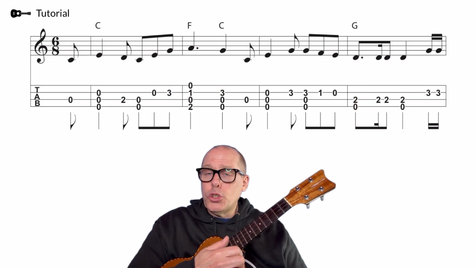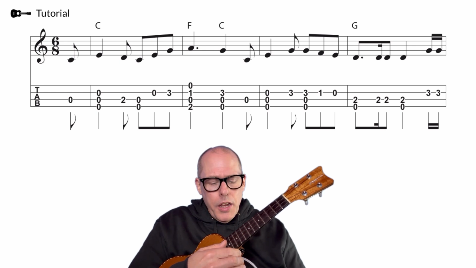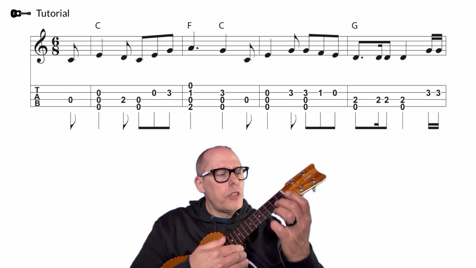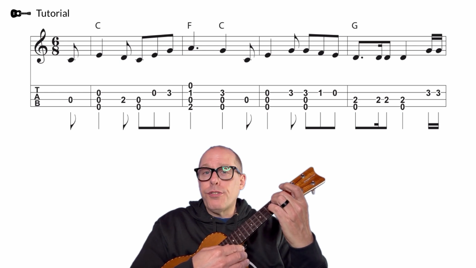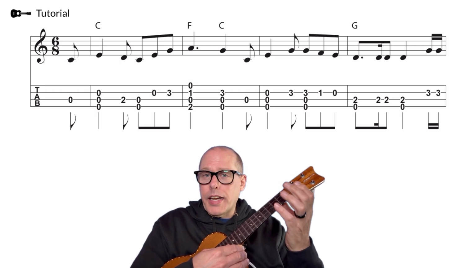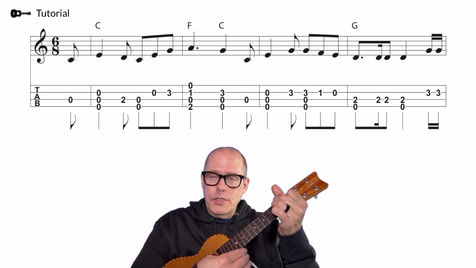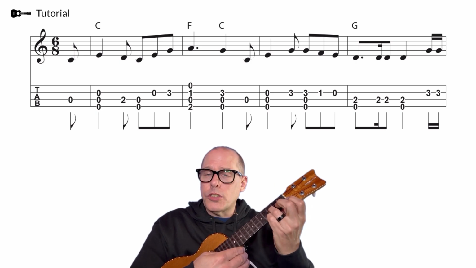All right, let's begin with a tutorial on low G GCA ukulele. You're going to start with the 3rd string open, play strings 4, 3, and 2. 3rd string 2nd fret, strings 4 and 3 open. 2nd string open, 2nd string 3rd fret, F chord. Ring finger goes down on the 2nd string 3rd fret, play strings 4, 3, and 2.